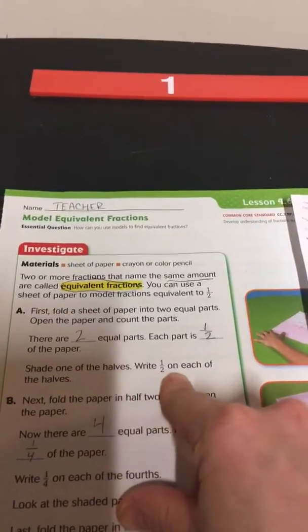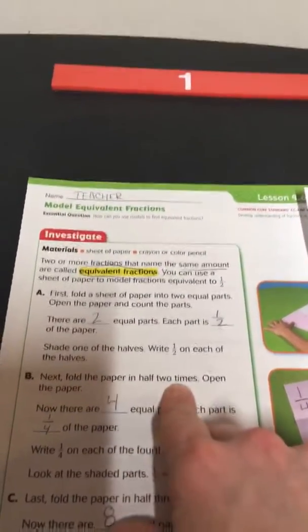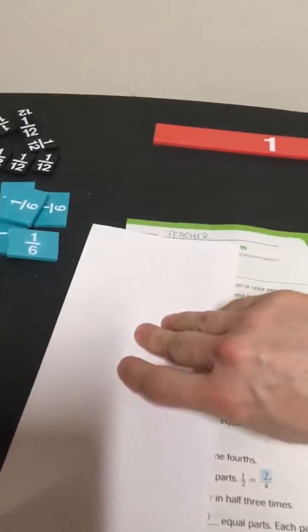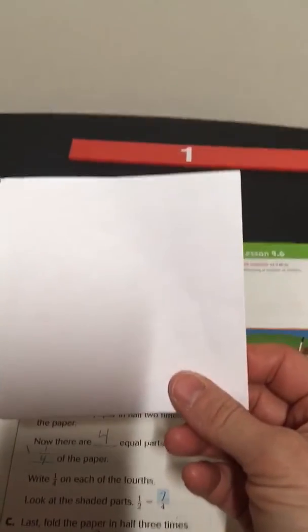Shade one of the halves and write 1/2 on each of the halves. Got that? If you're doing it at home, go ahead and do that part. Next, we're going to fold the paper in half 2 times and then open the paper. So I've got my paper. I folded it in half like I did before, and now I'm going to fold it again. It's a little trickier doing it one-handed than you would think. Okay, so we folded it again. How many pieces do you think we're going to have? Make a guess. Okay, and we'll open it up.